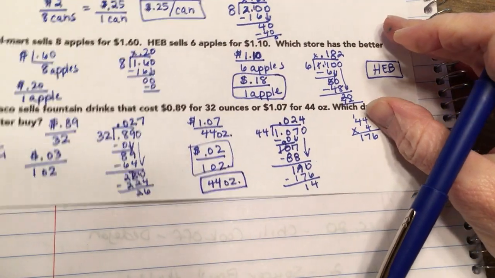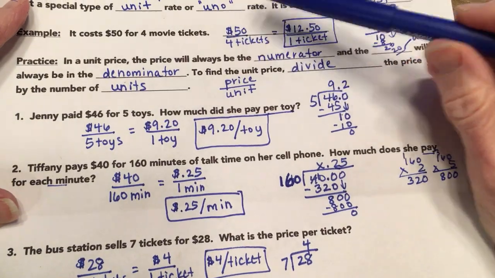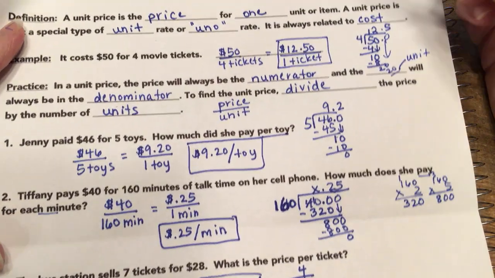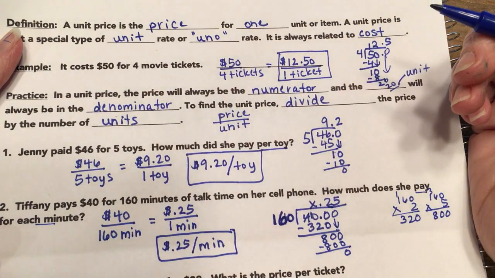Okay, so unit price, really the most important thing to remember is it's just a special type of unit rate, or UNO rate, which has to be set up correctly. So as long as you get the price on top, divide it by the unit, then you should be good.